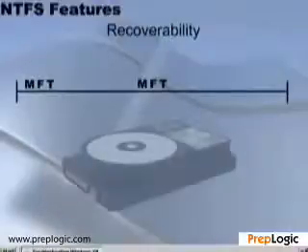Why is this so important? Because the master file table is the database that says where everything is on your hard drive. You may put a file on your hard drive in a certain folder or directory, but it's actually the master file table that tells the operating system, hey, this file is over here in this directory. So if we lose that, then we lose all of our structure. The master file table then is very important. And this is one of the recoverability features of the NTFS file system.